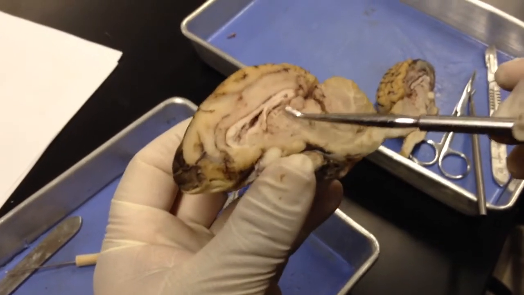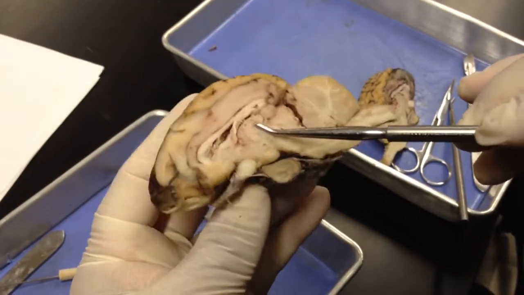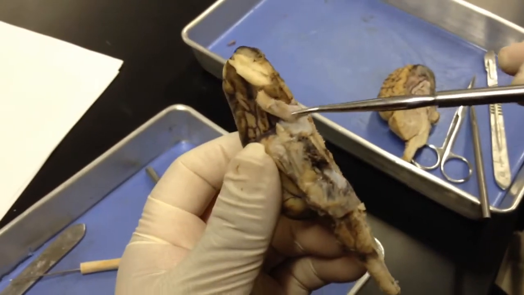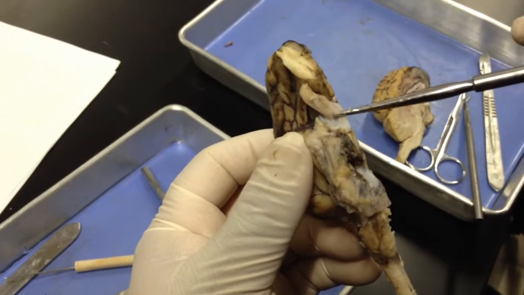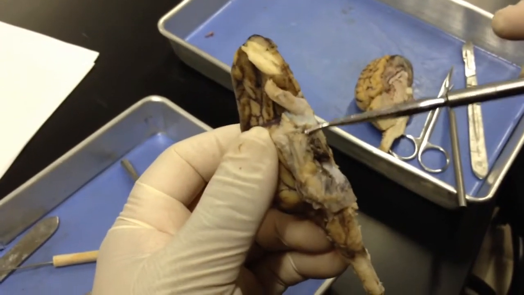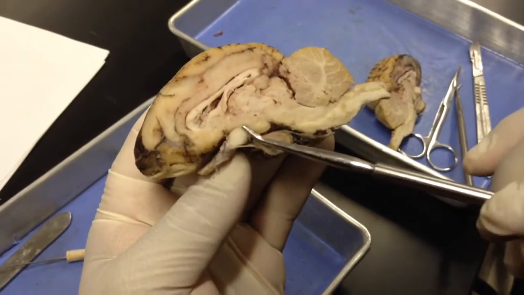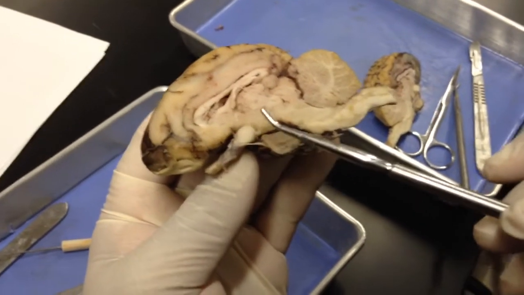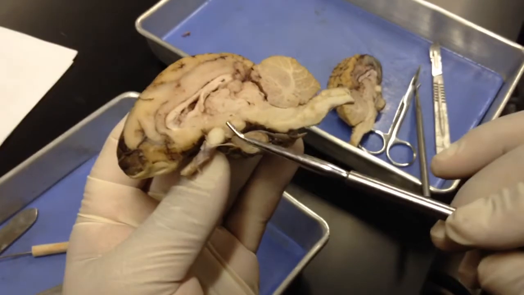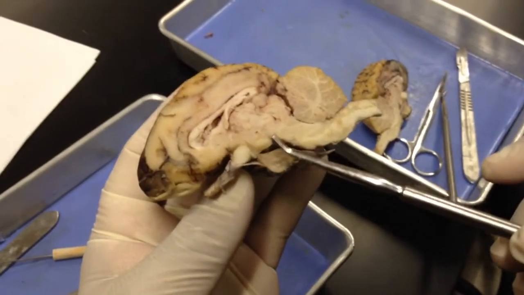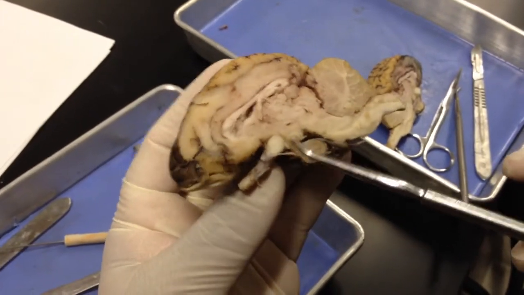So making our way back to the thalamus, here's our thalamus. Just so you can orient yourself, you see the optic nerve. This is where the optic chiasma would be. Here's the pituitary gland. So if we go back to the mid-sagittal view, directly posterior to the optic chiasma would be the hypothalamus. So there's the hypothalamus, and there's the mammillary body there.